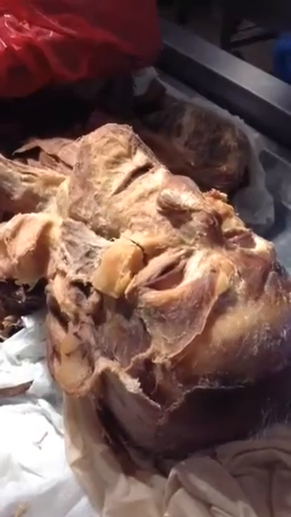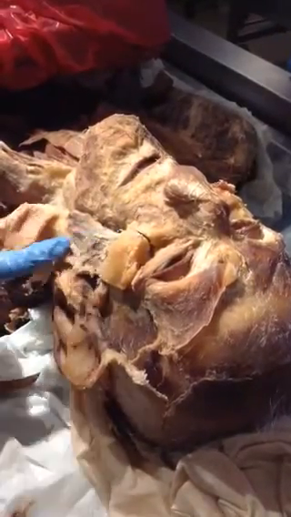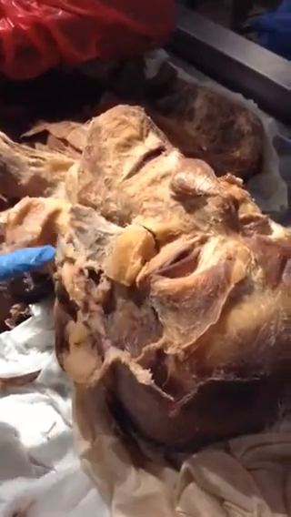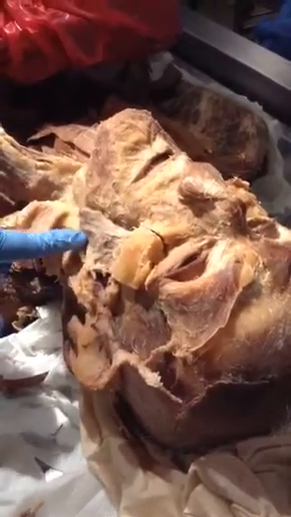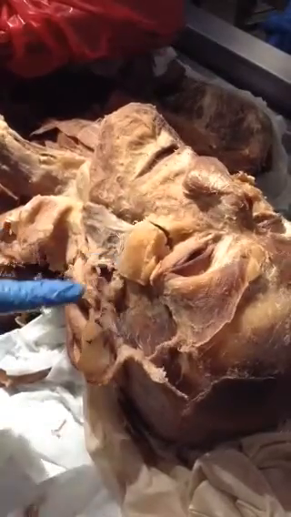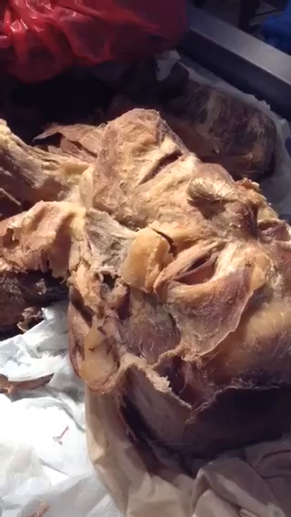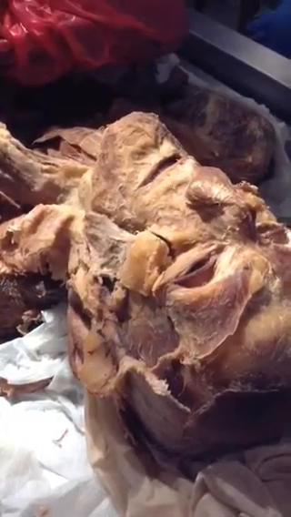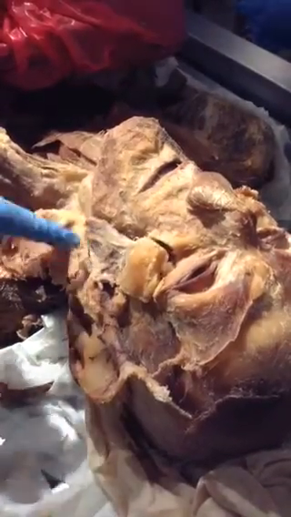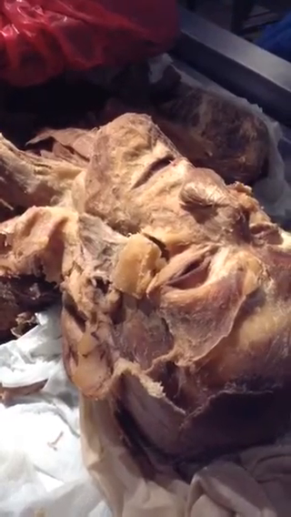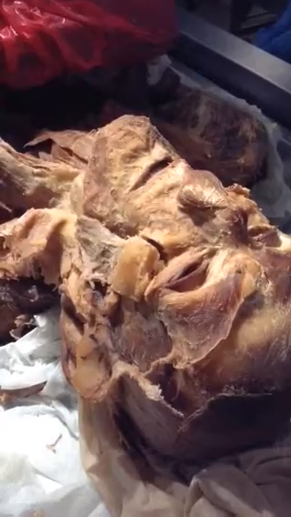So if we look here, the muscles of mastication, the first one you see, the most superficial one, is the masseter, right? And the masseter goes from the angle of the mandible up to the zygomatic arch. Its main action is to do what to the jaw? Closure, right? And because it attaches on the external surface of the mandible, it's going to do what? Deviation towards the same side, right?